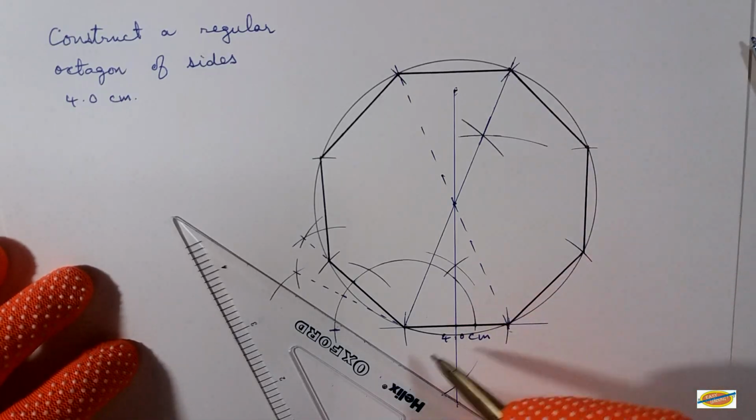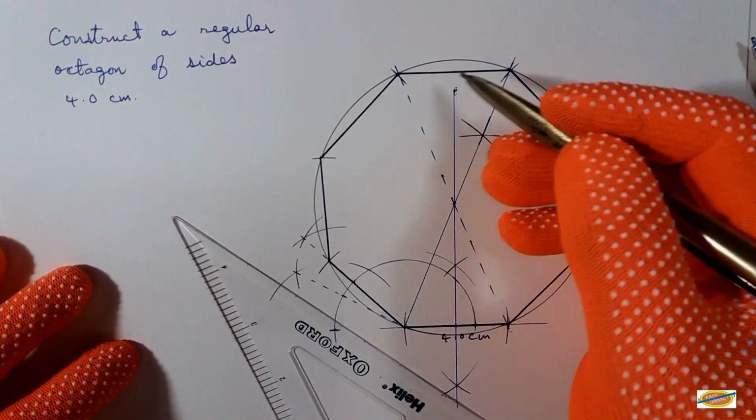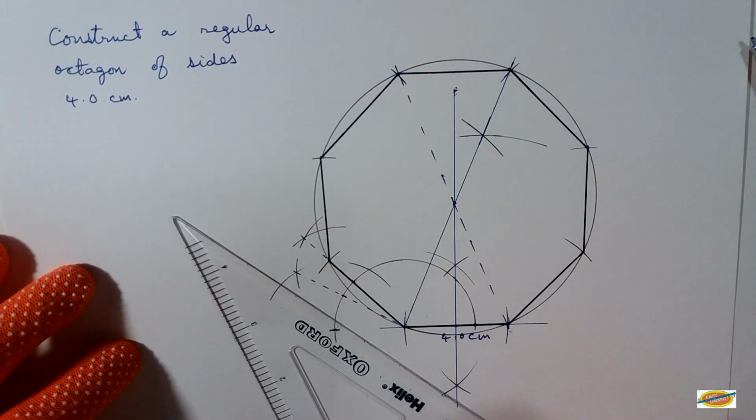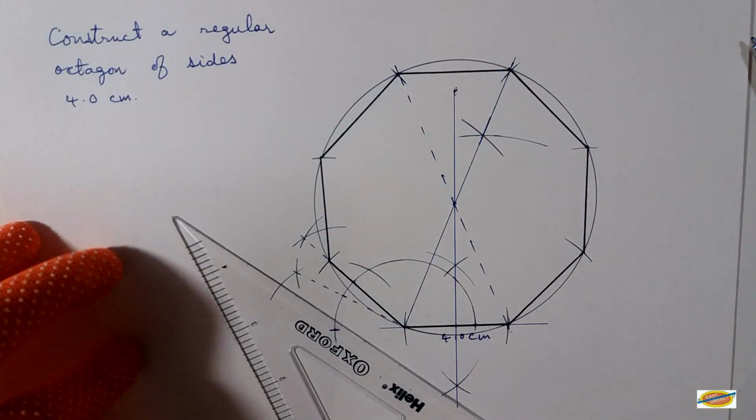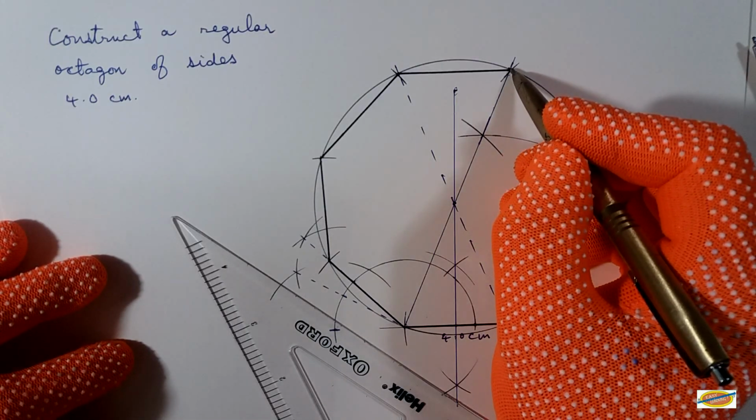And this is our required octagon. 1, 2, 3, 4, 5, 6, 7, 8. Sometimes when you get to the top here, you would be a little off.